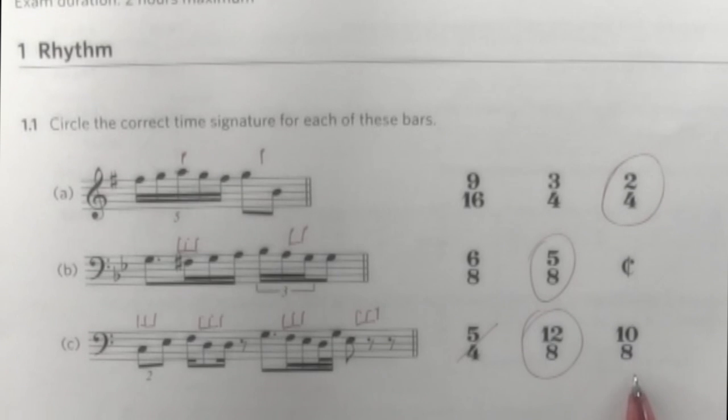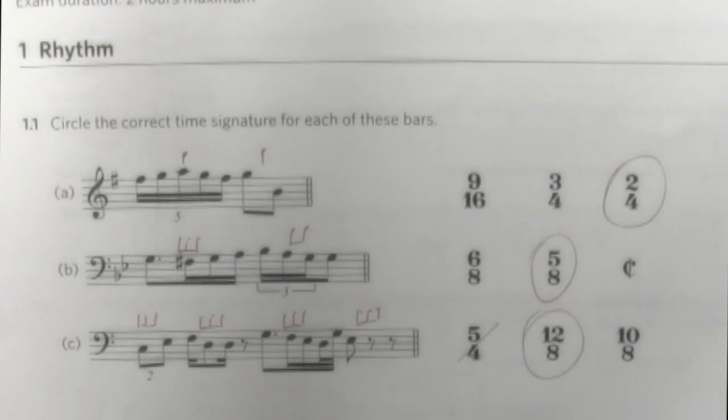Again, as I said, I wouldn't expect 10/8 here because I don't think it exists, and sometimes in contemporary music composers do something that is not really in the books. It's not official, but I wouldn't expect this to be shown in a grade 5 paper. So this is it. Question 2.